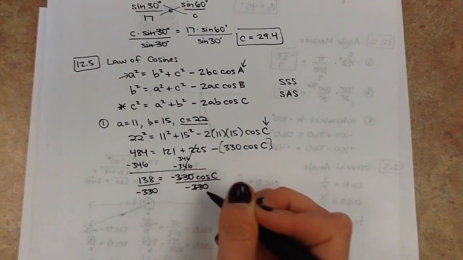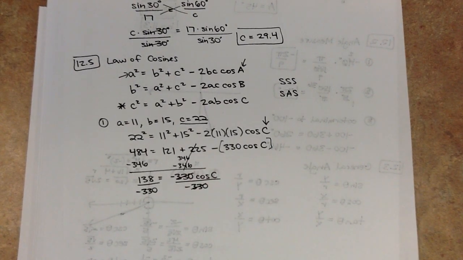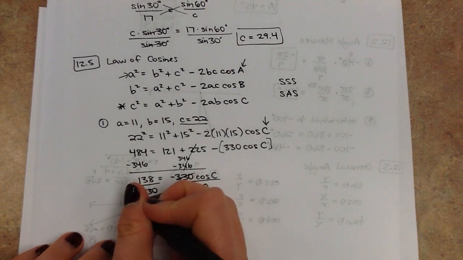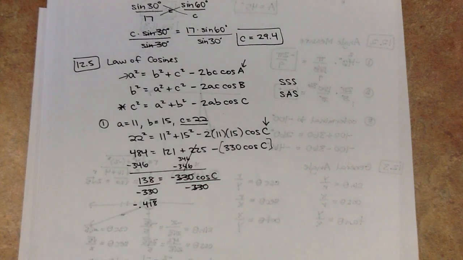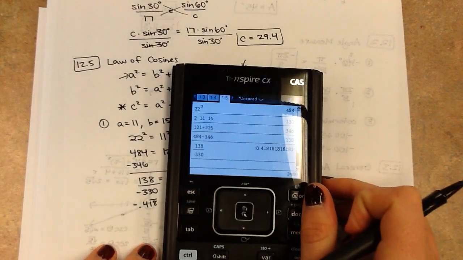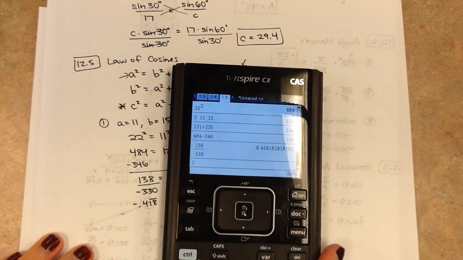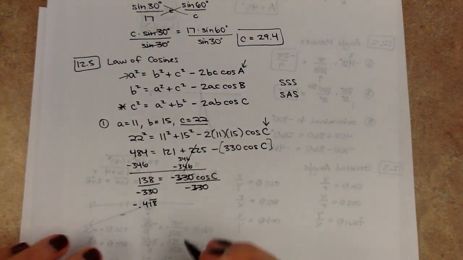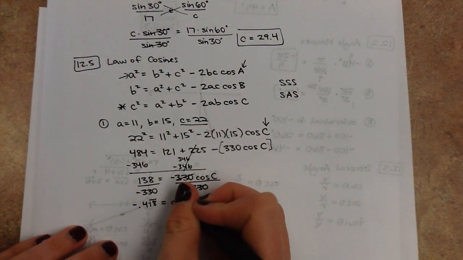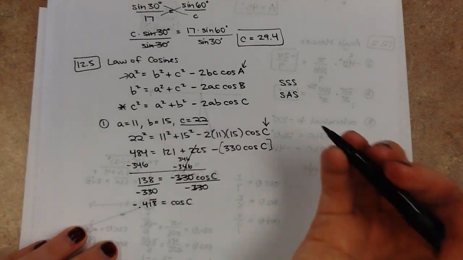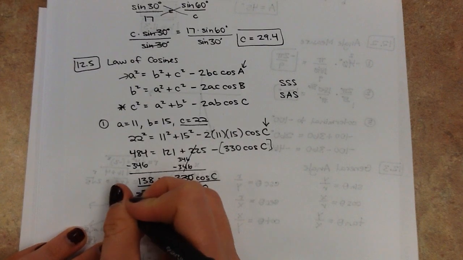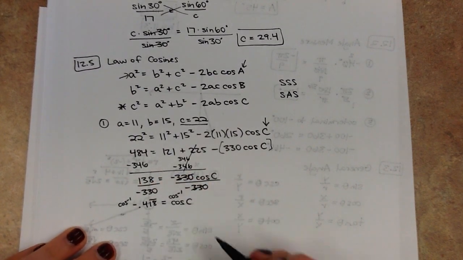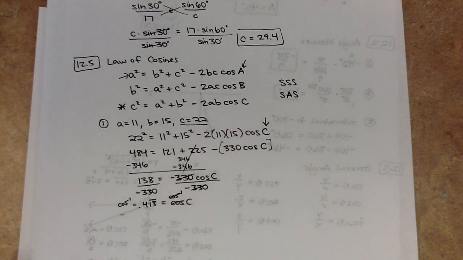So these will cancel. So 138 divided by negative 330 gives me this value, negative 0.418, and then the 18 just repeats, over and over again. Equals cosine c. So same thing as we did up above in the previous example, except that one was sine inverse. This one you're going to take cosine inverse of both sides. I'll be left just with angle c.